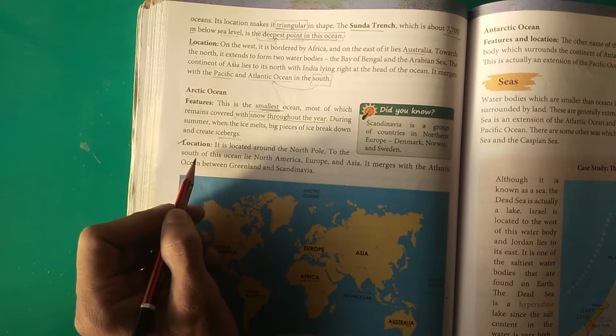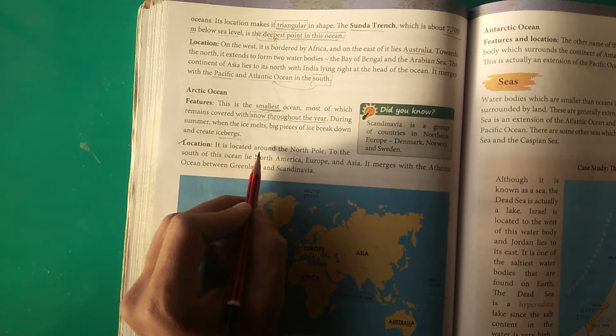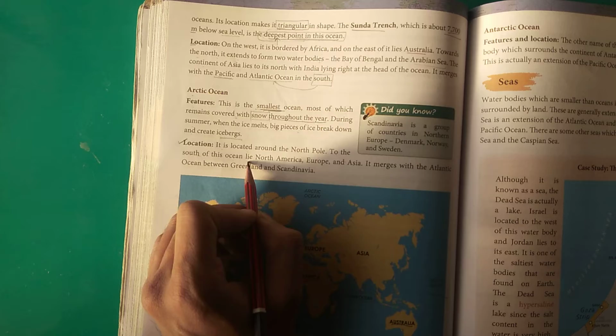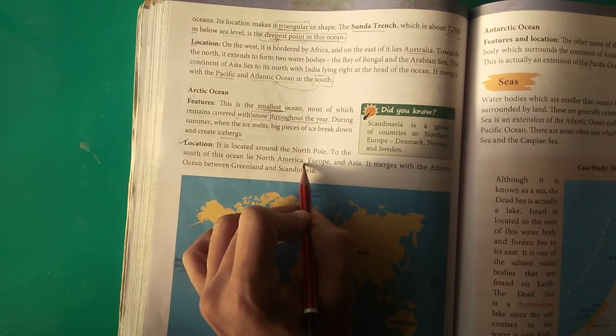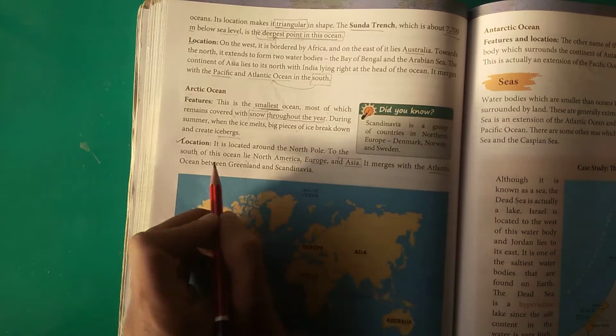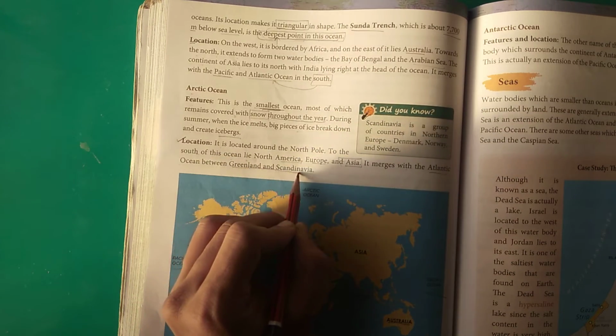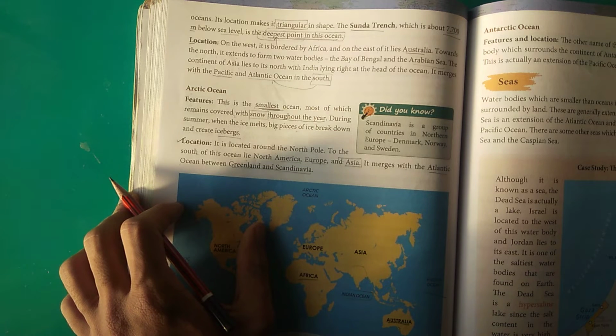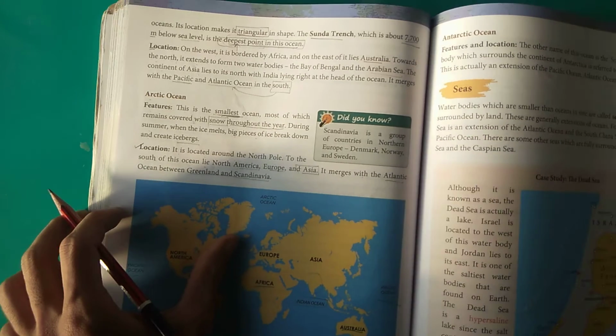And now the location. It is located around the North Pole. To the south of the ocean lie North America, Europe and Asia. It merges with the Atlantic Ocean between Greenland and Scandinavia. Okay, this was the introduction to the Arctic Ocean, which is the smallest ocean, covered with snow throughout the year, and which creates icebergs.